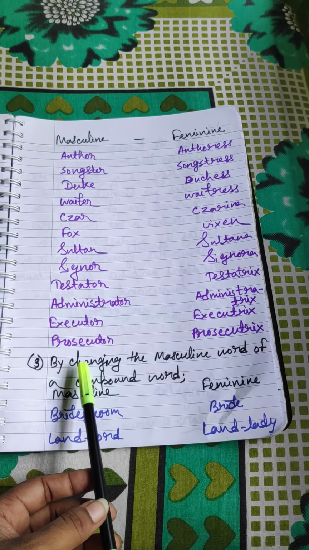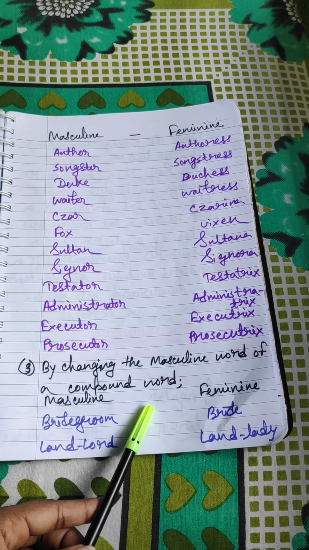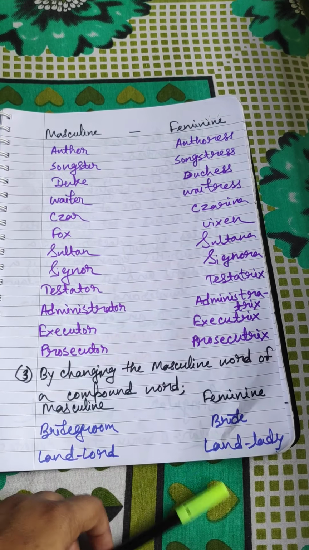We can also change the gender by changing the masculine word of a compound word. Bridegroom, bride, landlord, landlady.